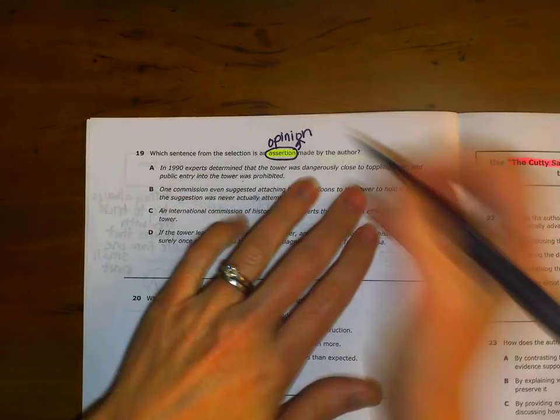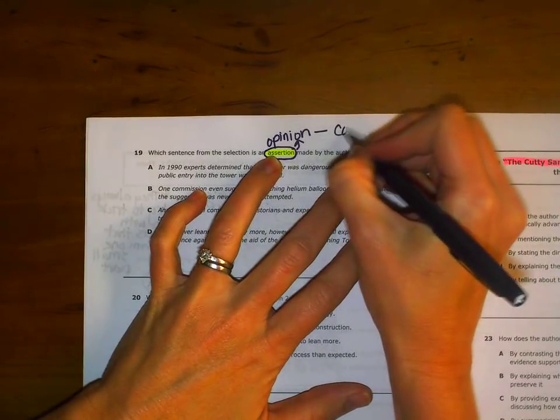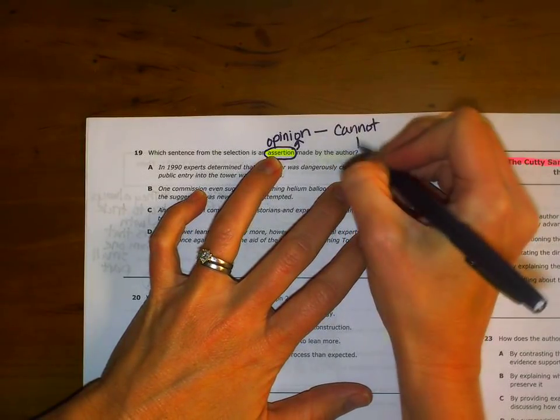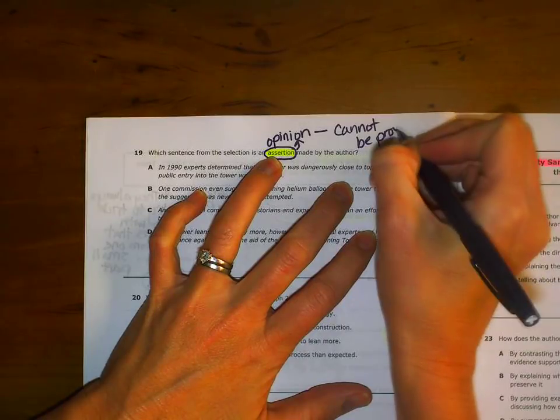And remember, an opinion cannot be proven. Okay?